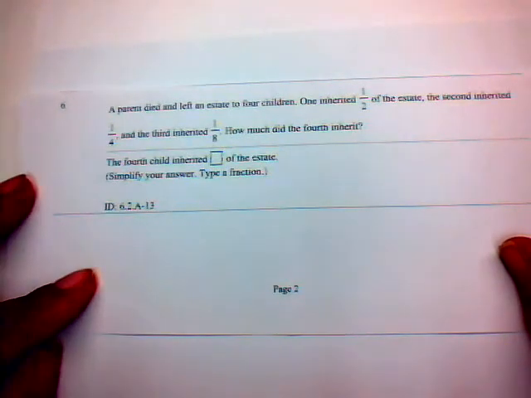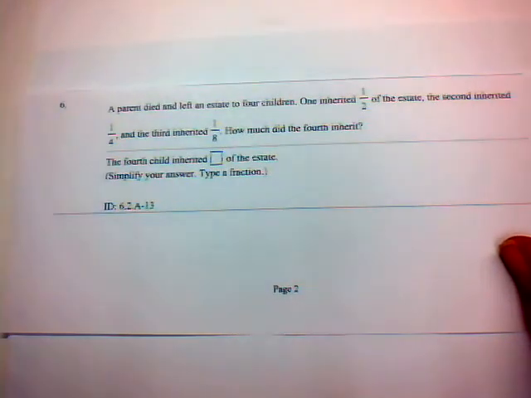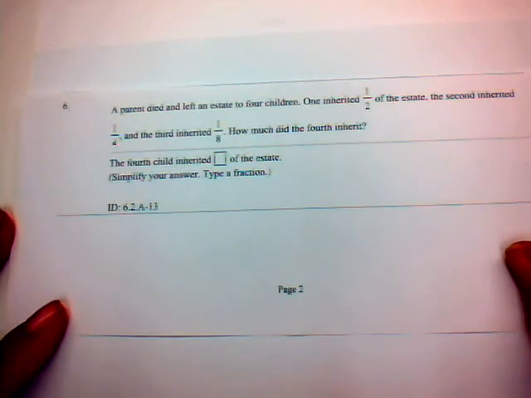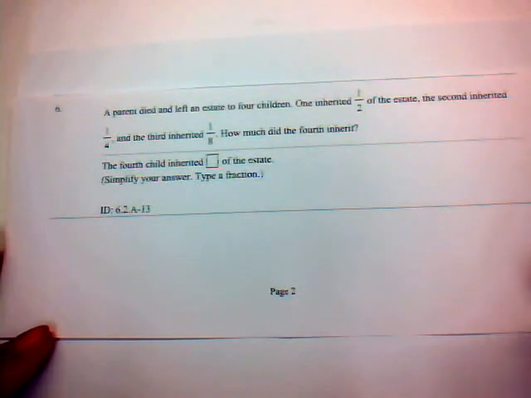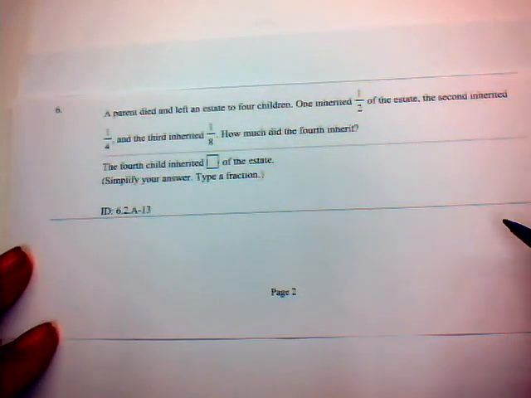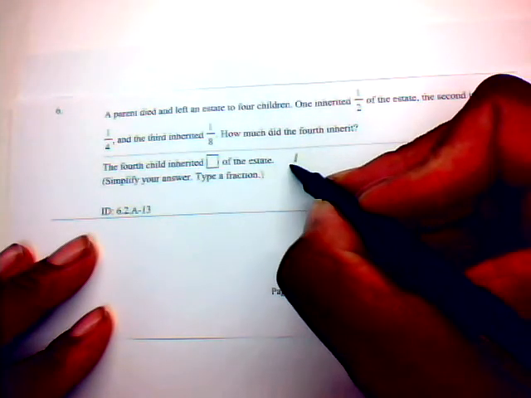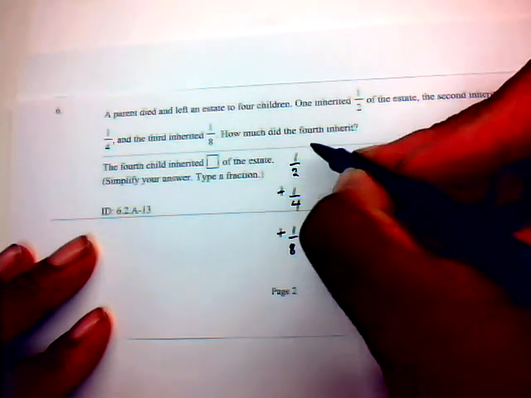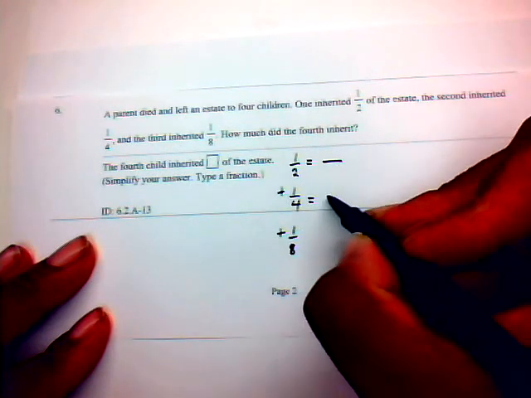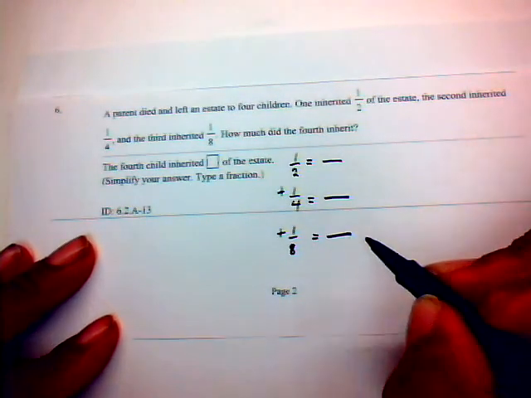All right. Problem number 6. A parent died and left an estate to 4 children. One inherited 1/2 of the estate, the second inherited 1/4, and the third inherited 1/8. How much did the fourth inherit? Okay, we got 1/2, 1/4, and 1/8. And let's think about this for a moment here. I'm going to add all 3 of these fractions together.